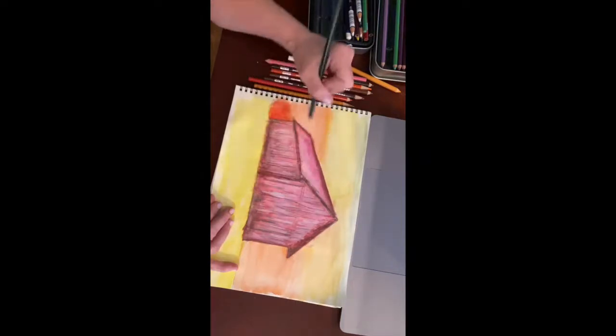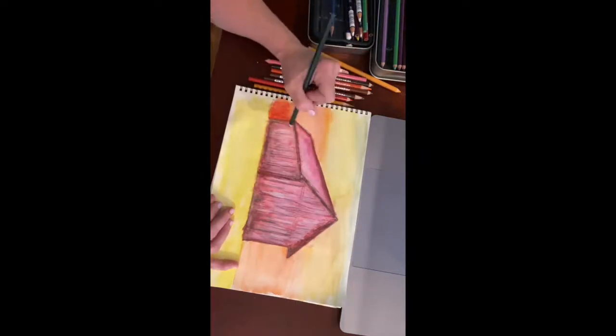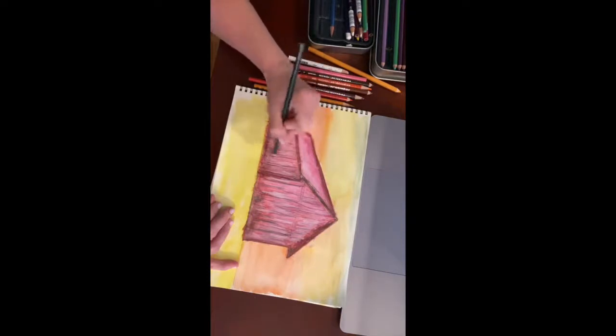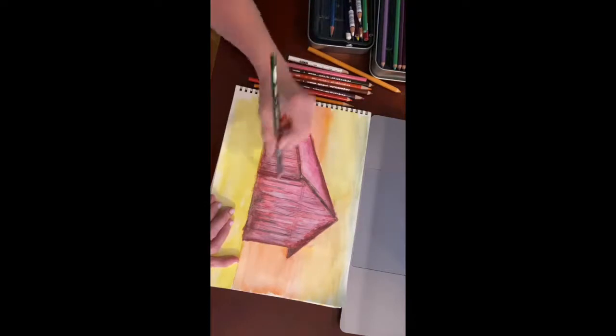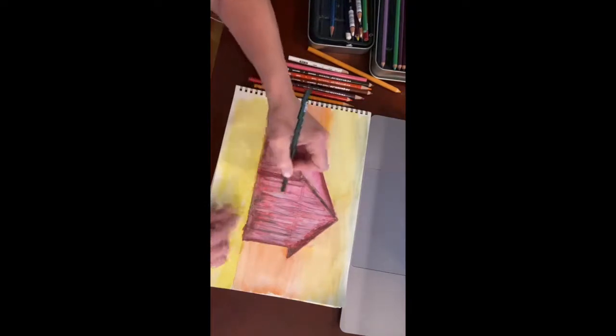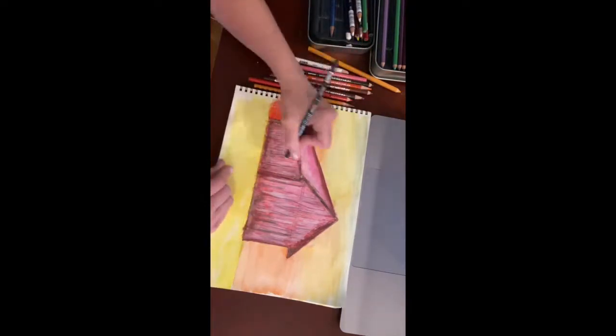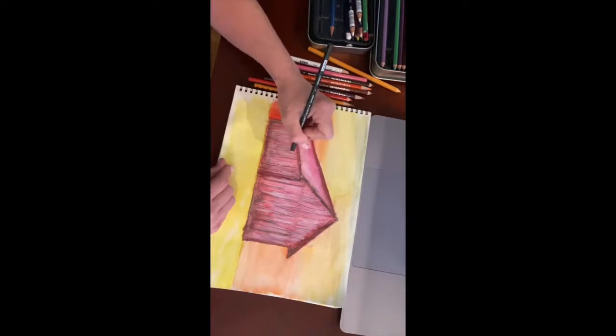Now, one could argue this barn does not have any windows or any way to get in or out, and you would be right, because I think this might have been the back end of the barn. But if you wanted to draw in a door or a window, you could certainly do that. We would just simply follow the same angle of the lines here. I'll draw one in for you.